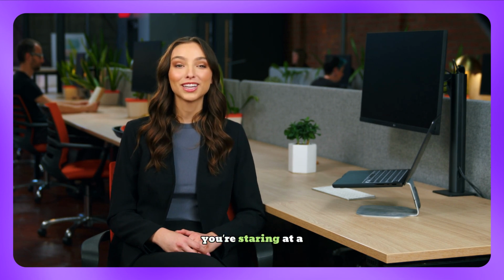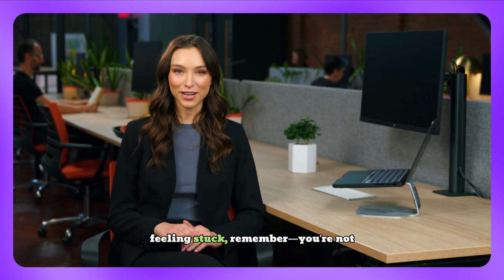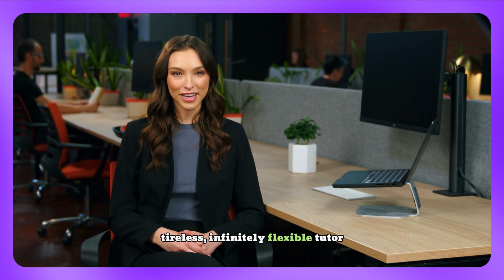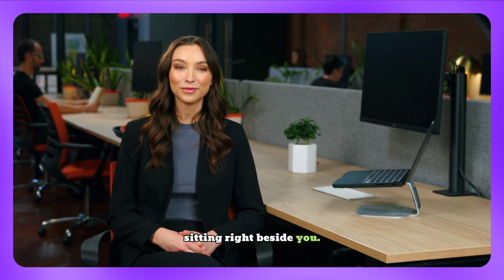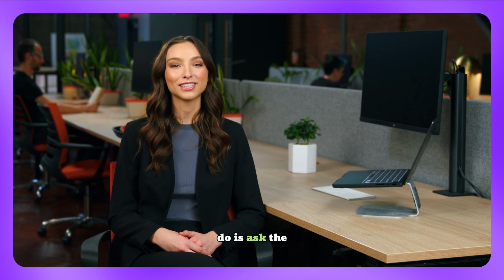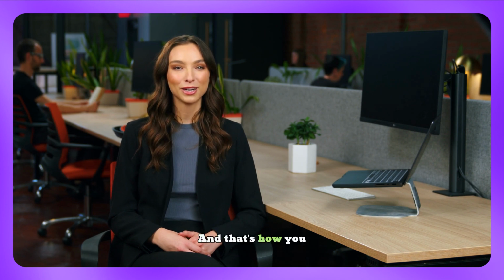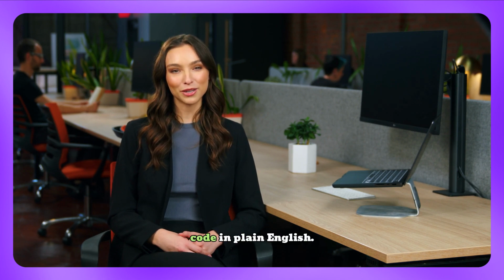So the next time you're staring at a block of code and feeling stuck, remember, you're not alone. You have a patient, tireless, infinitely flexible tutor sitting right beside you. All you have to do is ask the right way. And that's how you make AI explain complex code in plain English.